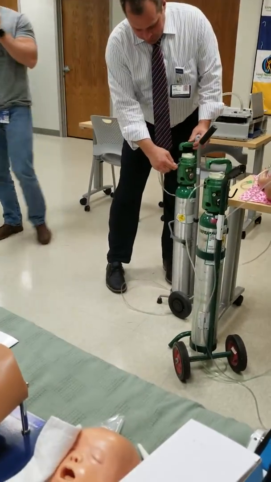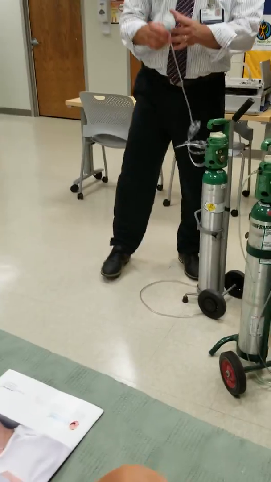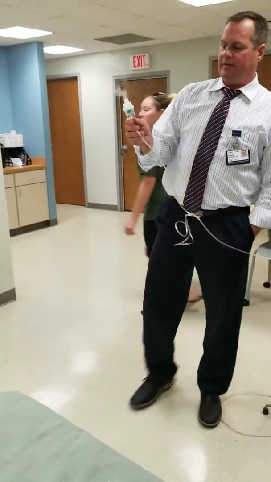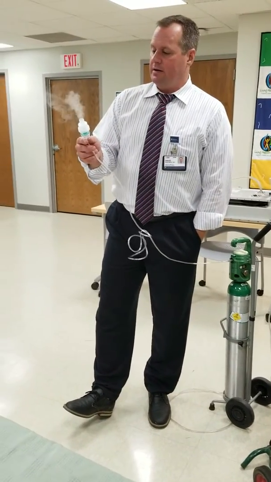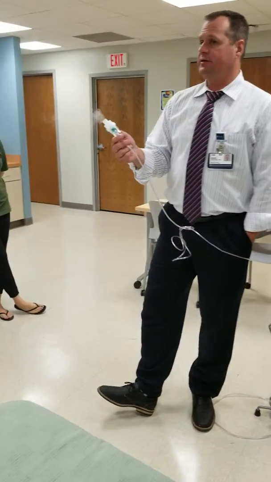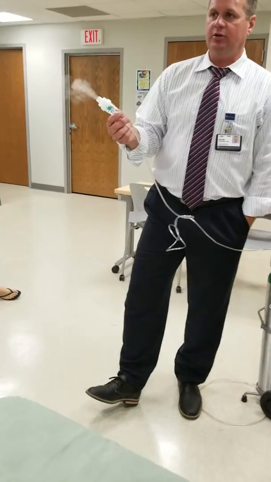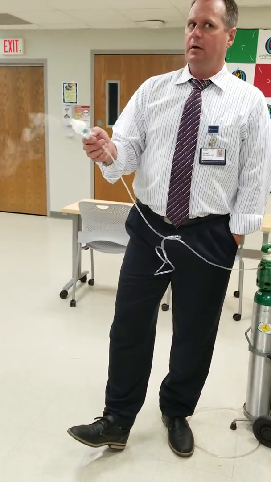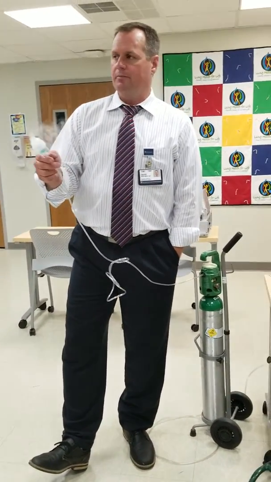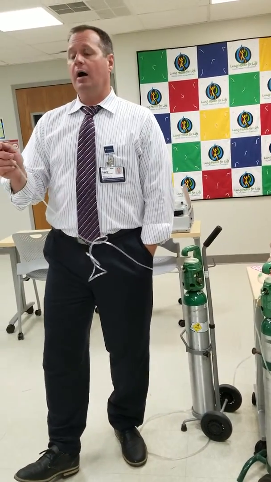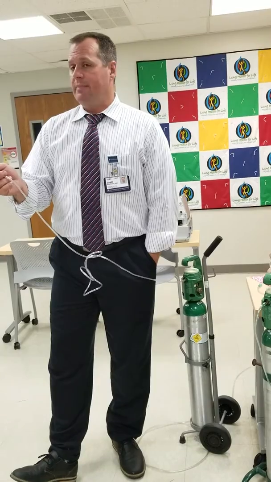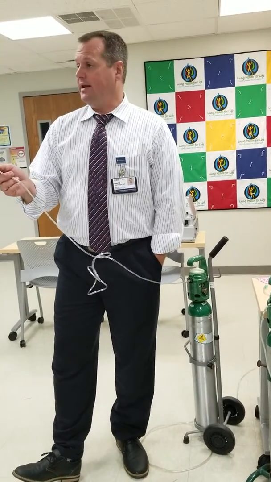This one, the nebulizer, gives a very fine particle, and that's how you're going to deliver your aerosolized medication. In Cheryl's class, she has already talked to you about aerosolized medication, including albuterol, Atrovent, which is ipratropium, maybe Pulmozyme, maybe pentamidine.